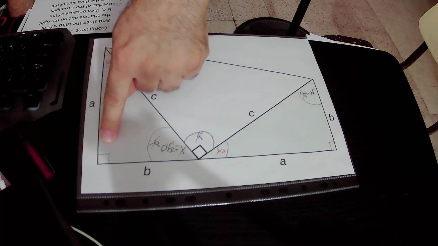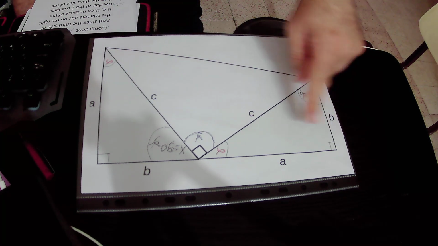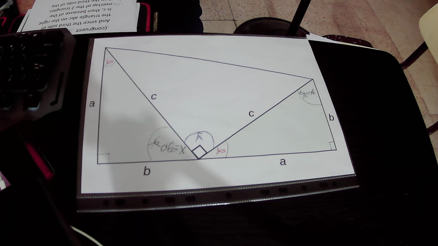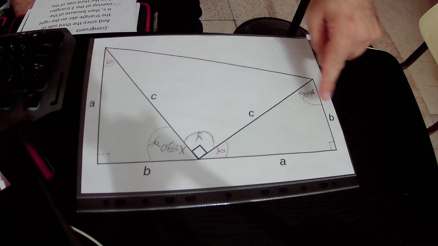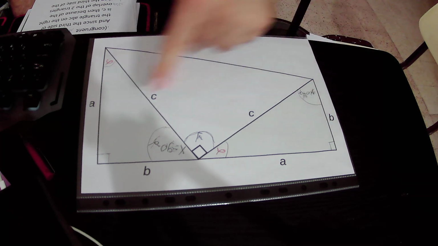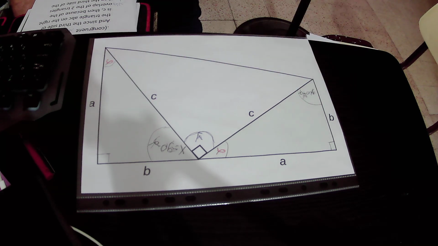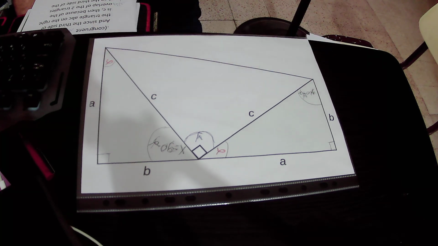So we have two sides, A equals A, B equals B, and the angle between them is equal. Therefore, those two triangles coincide with each other, or are congruent to each other.